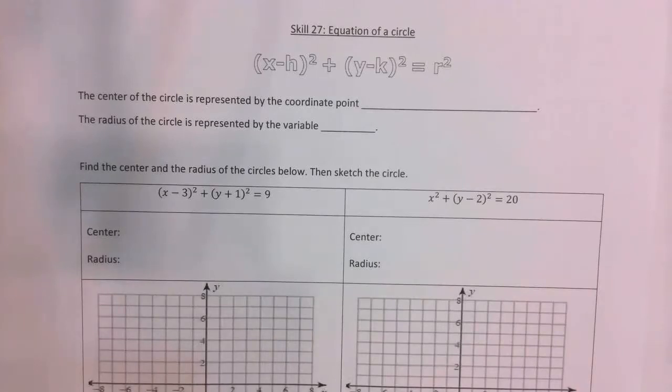Hello scholars, Mrs. Major. Today we're doing skill 27, equation of a circle. So, kind of a continuation of the last lesson.